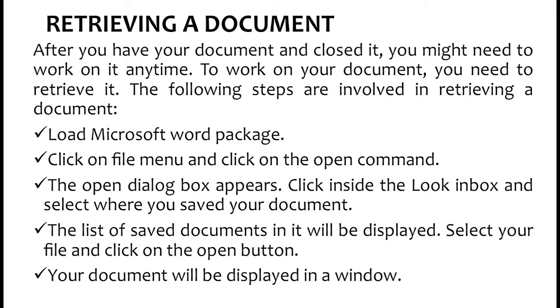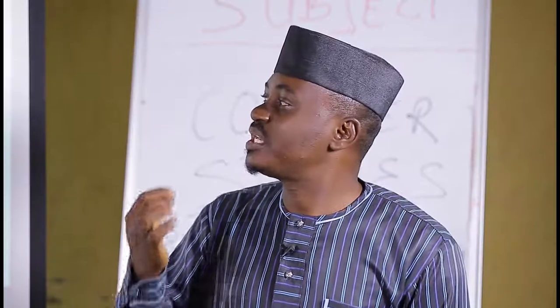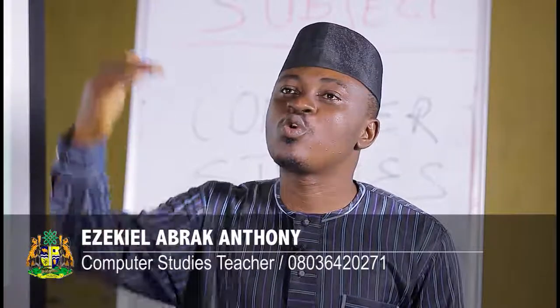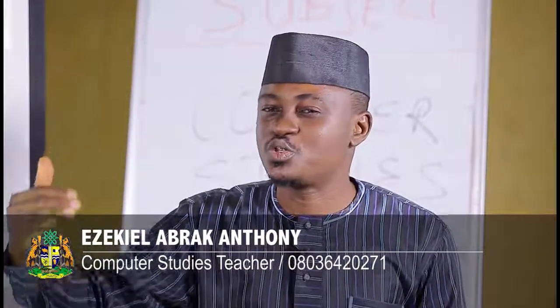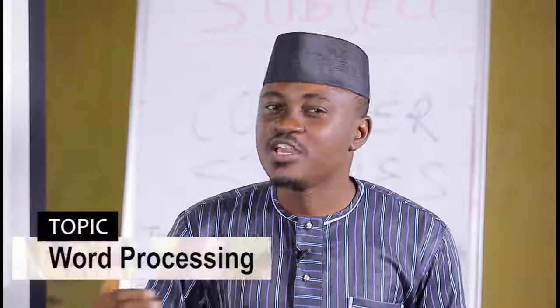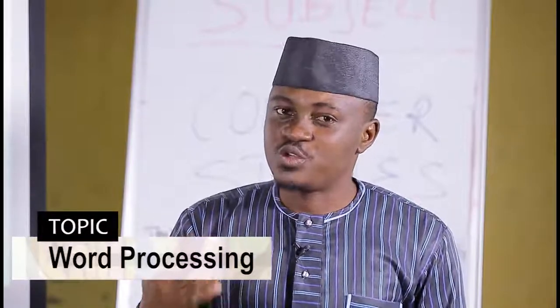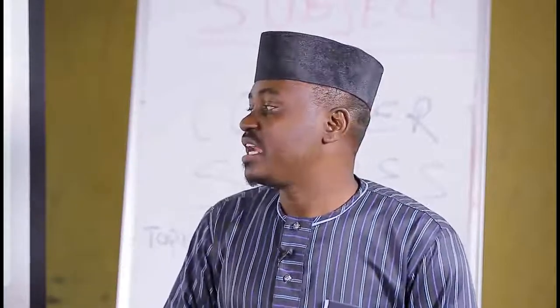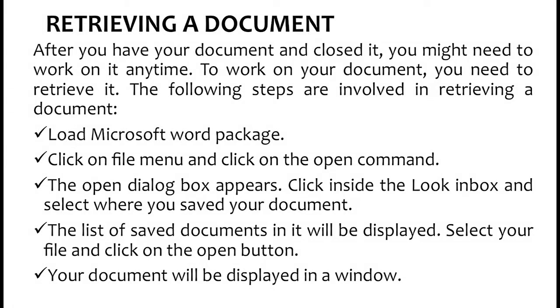So you select your file and you click on the Open button. It gives you a whole list of Word documents you have worked on previously, so that from there you have the ability to choose whichever you want to retrieve. Then your document would now display on your window once you click on it.